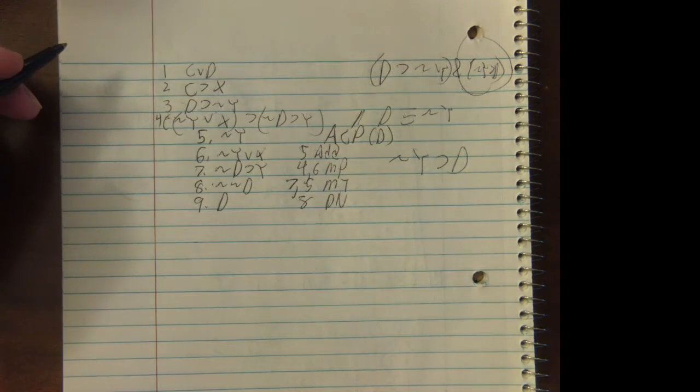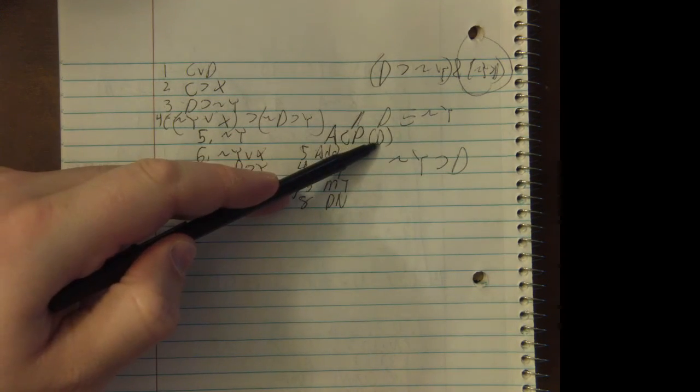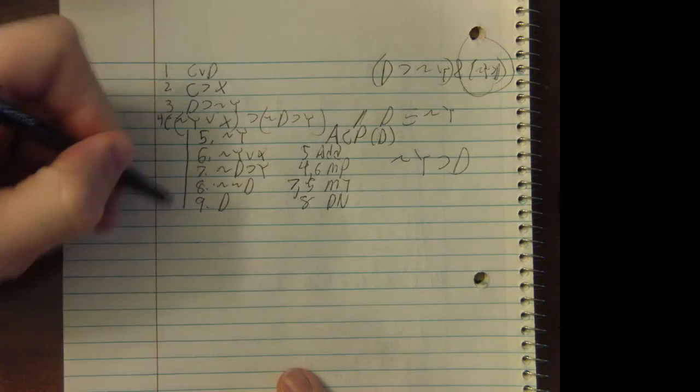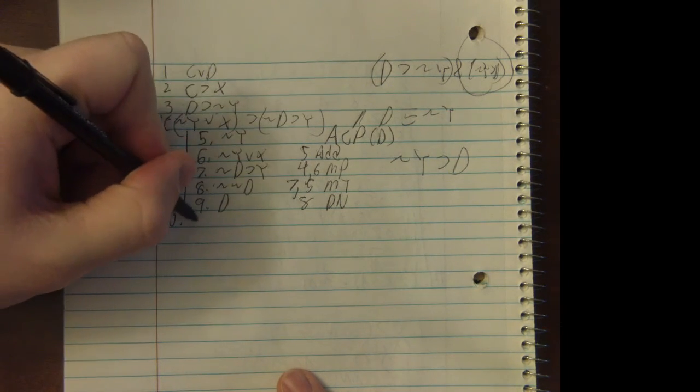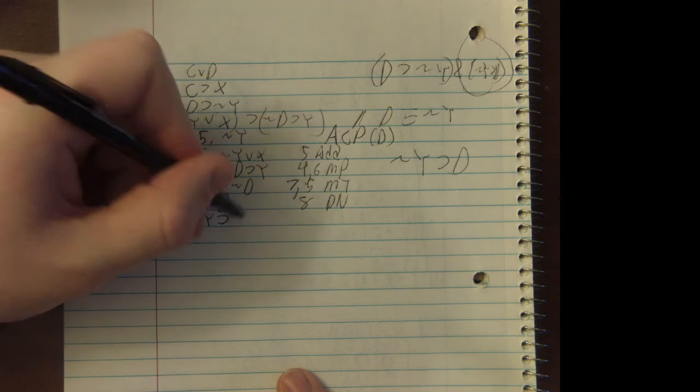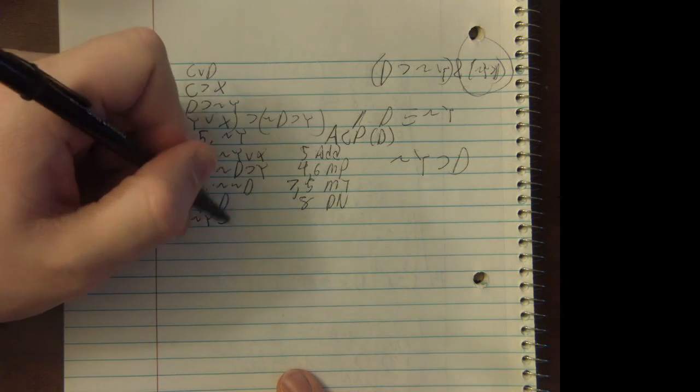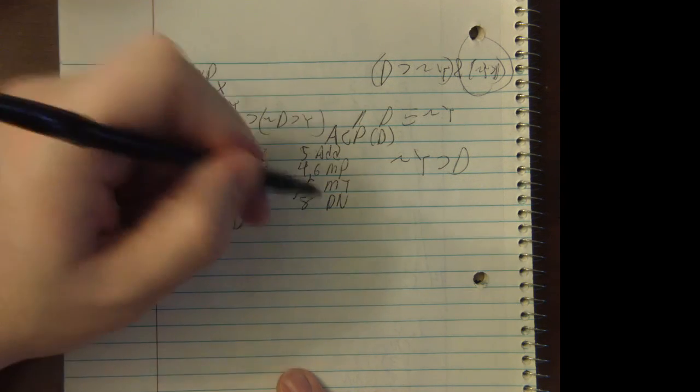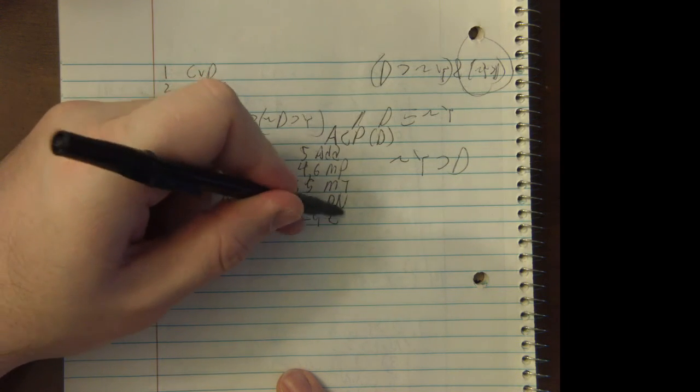Okay. That was what I was trying to show with the conditional proof. I've proved that not Y leads to D using lines 5 through 9, conditional proof.